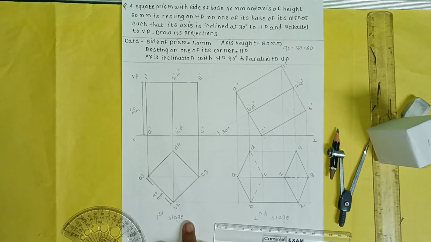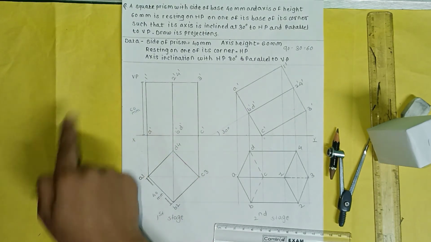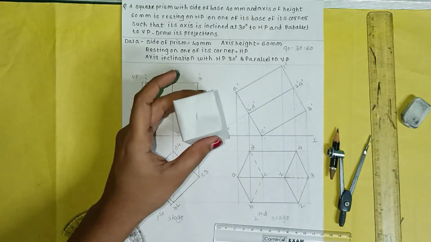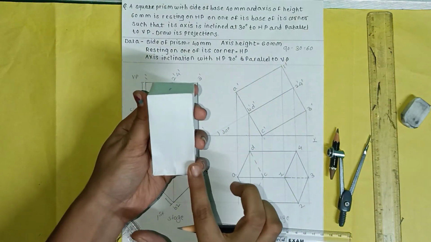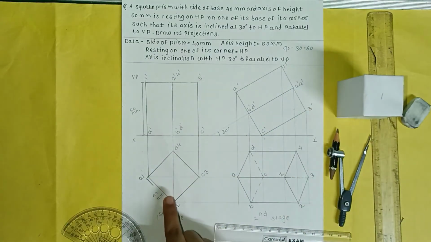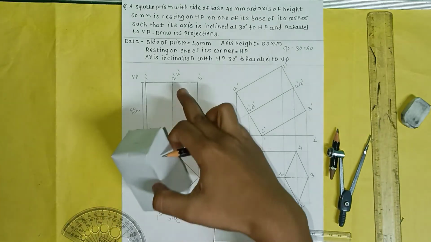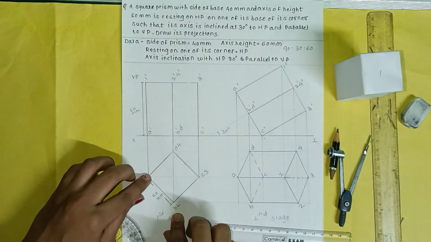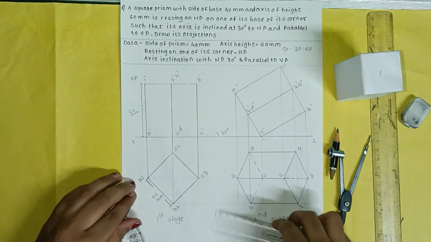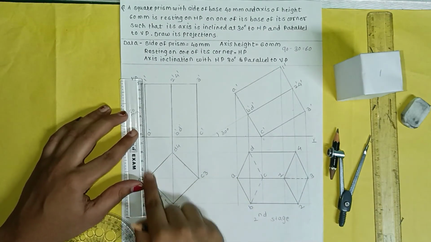The next step is to get the front view. As I explained, we get a rectangular face in the front view. How to get the front view? We have to project all these points, so I just extend all these points.